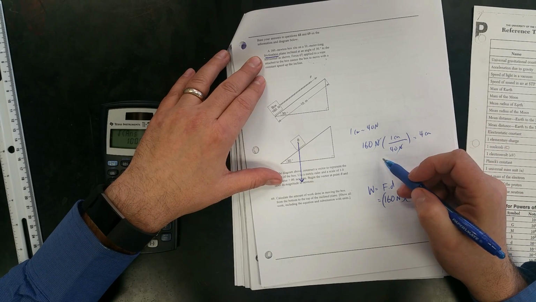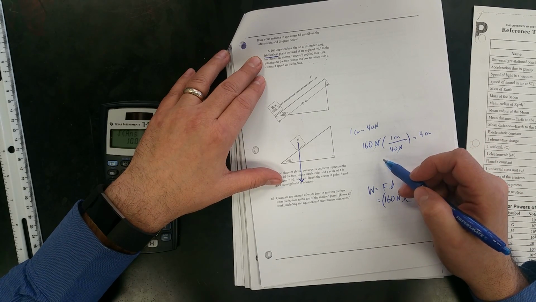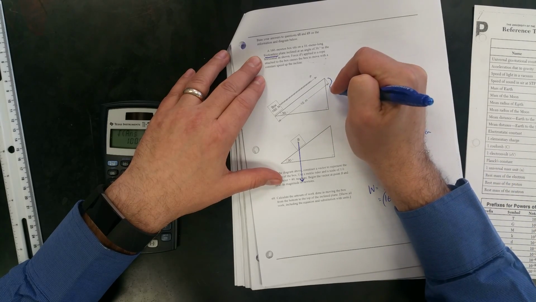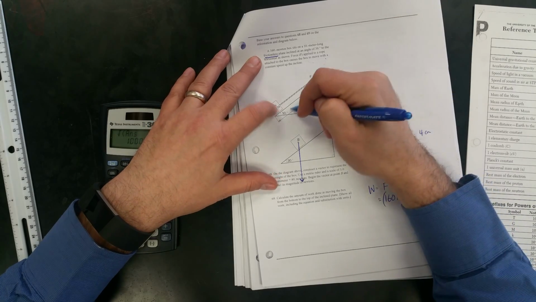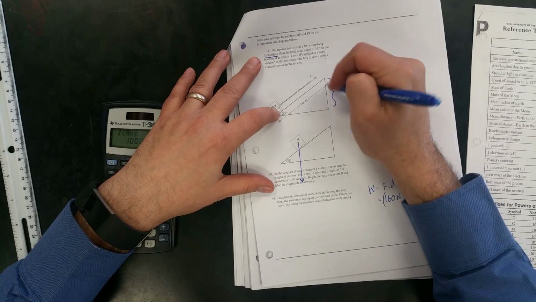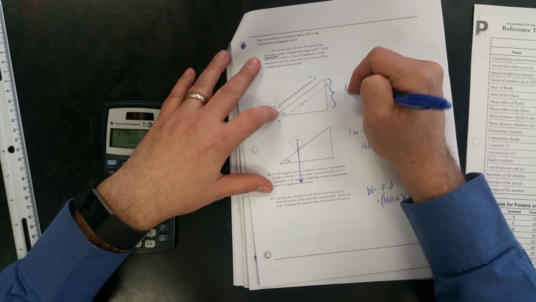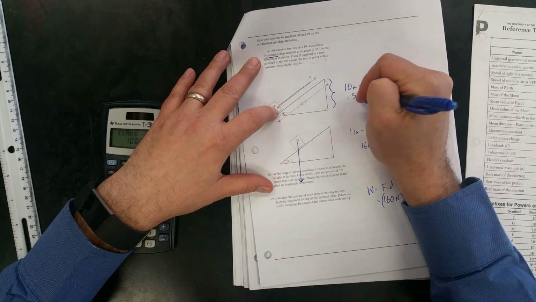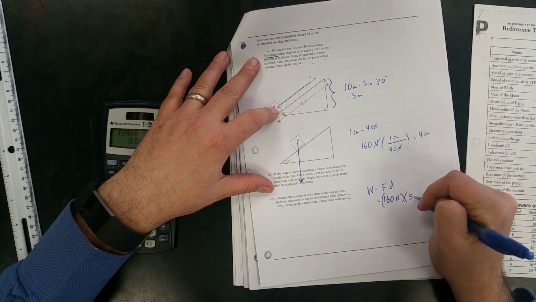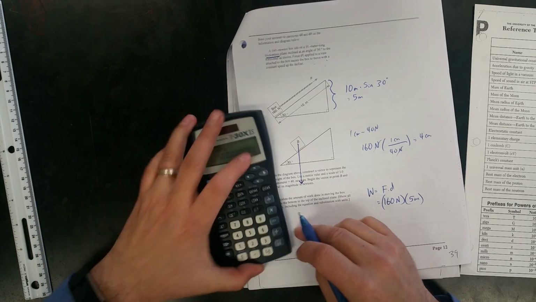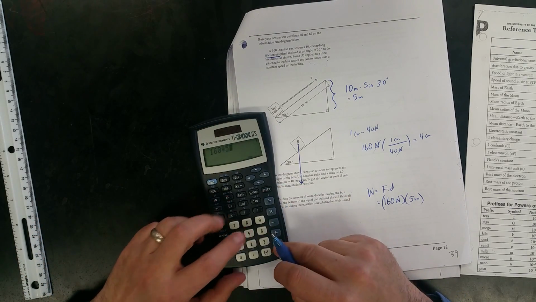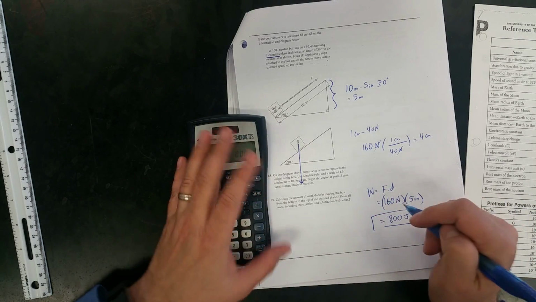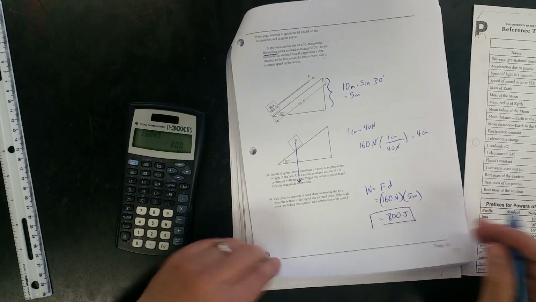Okay, and so if it's frictionless, the only thing we're doing work against is gravity. So we only really care about this side of the triangle. If the hypotenuse is 10, this side is opposite the angle. So that would be 10 meters times the sine of 30 degrees, which is 5 meters. So the distance is 5 meters. 160 times 5 gets us 800 joules. Equation, substitution with units, answer with units. Okay.